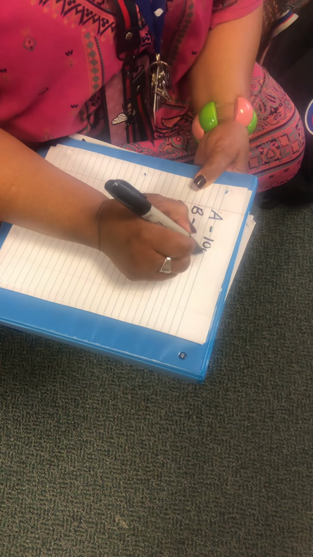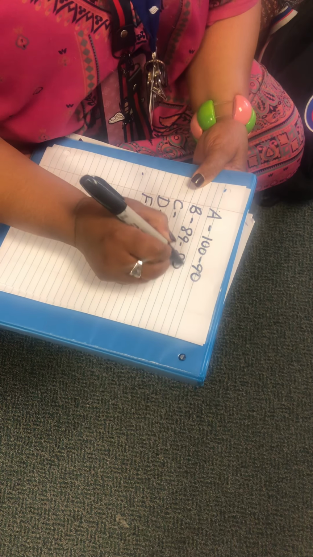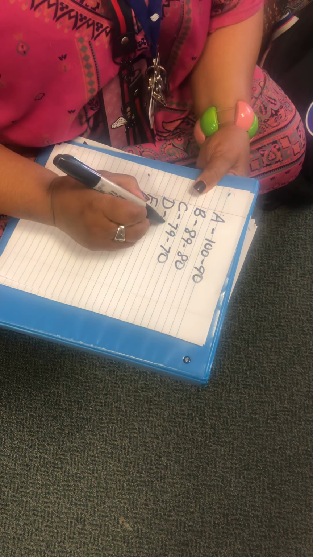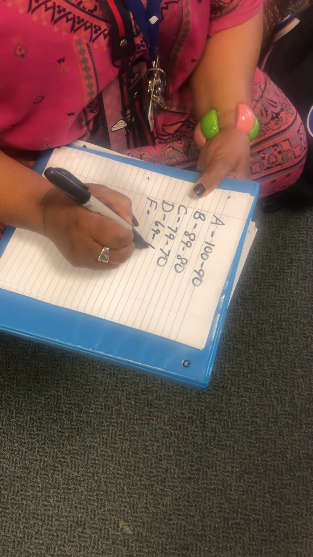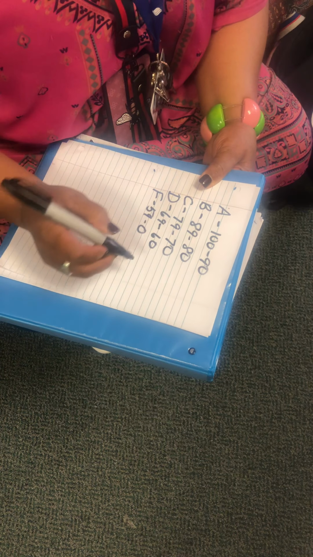So anytime you get a 100 to a 90, that's an A. Anytime you get an 89 to an 80, that's a B. Anytime you get a 79 to a 70, that's a C. And then when you get a 69 to a 60, that's a D. And then when you have a 59 to a 0, that's an F.